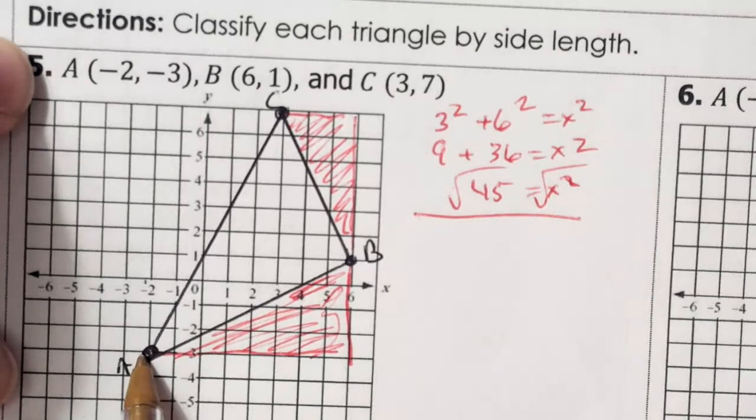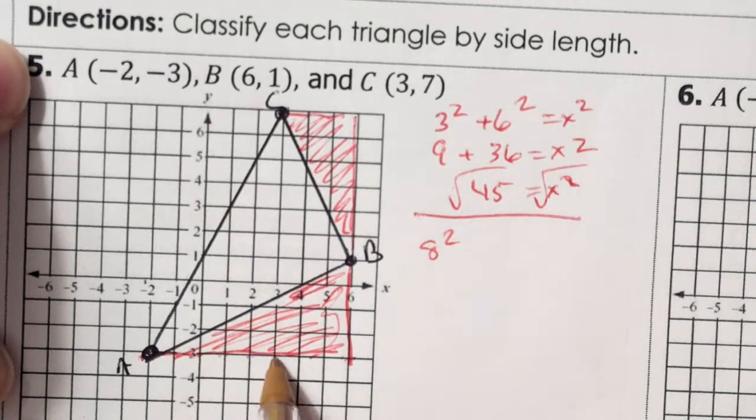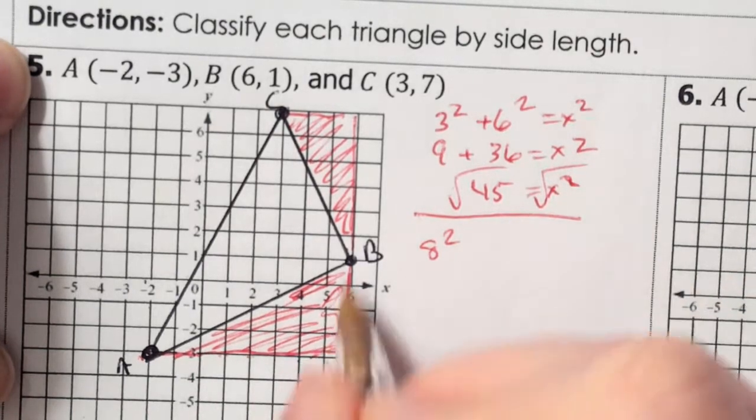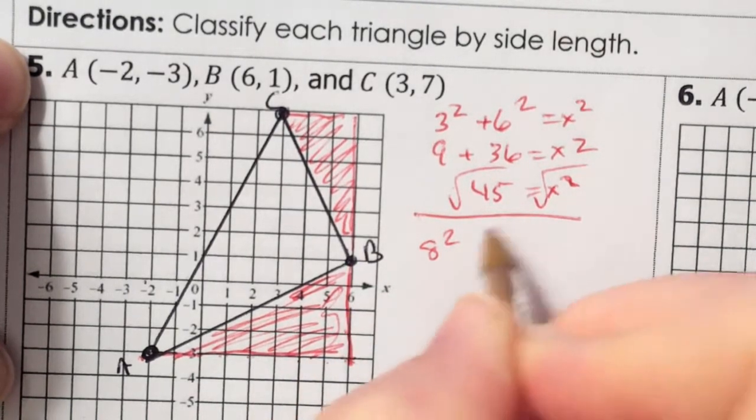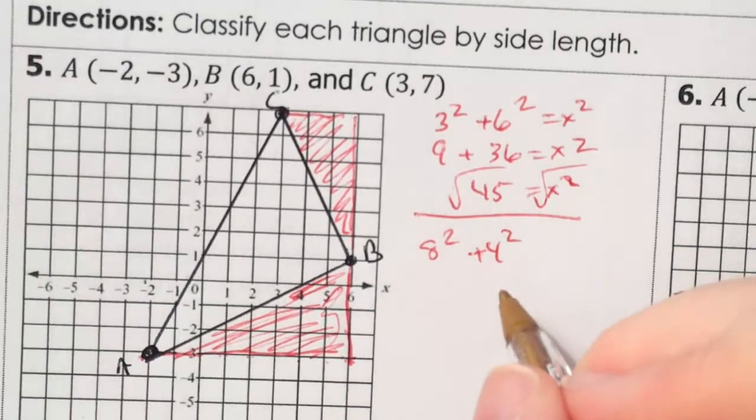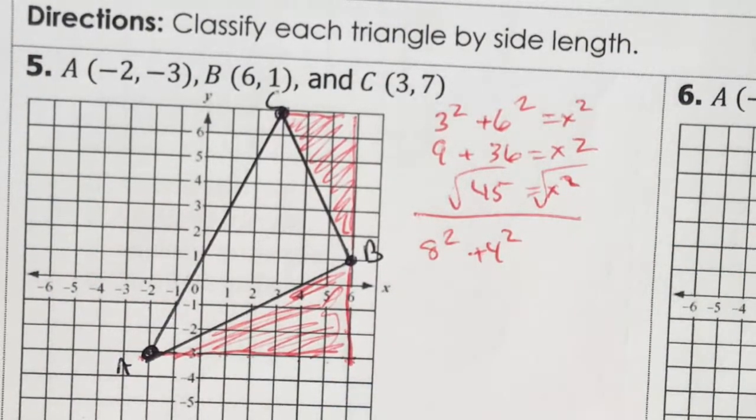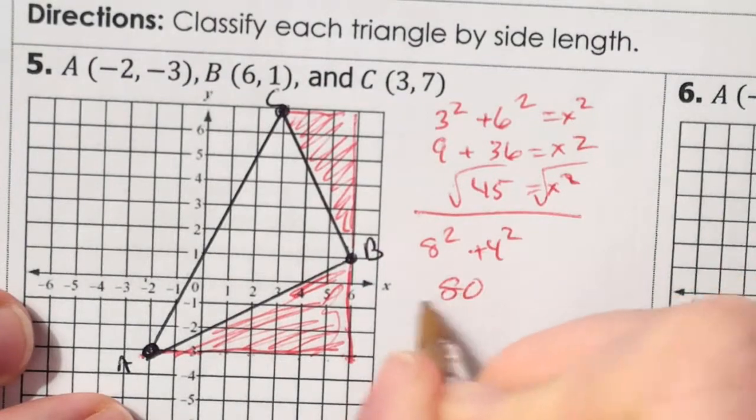So if you notice, I always start at the point and go towards the corner. And the reason is because if I start at the corner and I go towards the point, I might actually stop at where I think the line is and not go to the point. And it happens all the time. So always start at the point and go towards the corner. All right, so 1, 2, 3, 4, 5, 6, 7, 8. So it's 8. And then 1, 2, 3, 4. And so 8 squared plus 4 squared, and you get 80. So square root of 80.